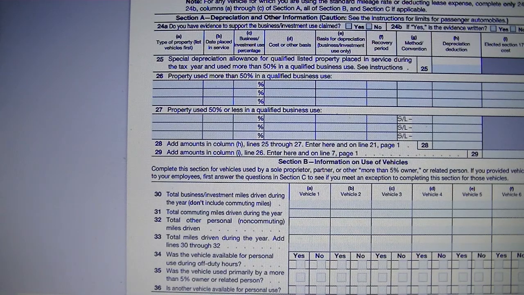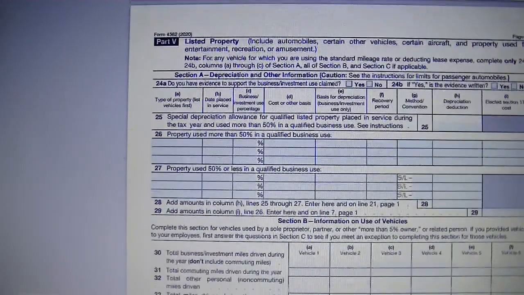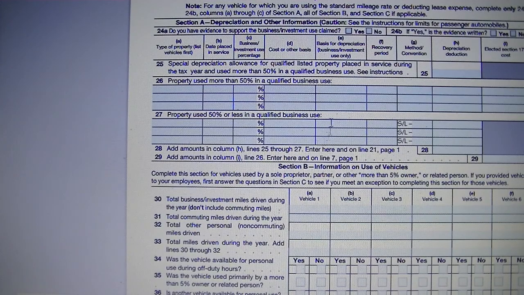We discussed that in another video, pretty much how to complete form 4562 all the way down. We just want to focus our attention on a specific part of the form and go further into it to understand it properly.